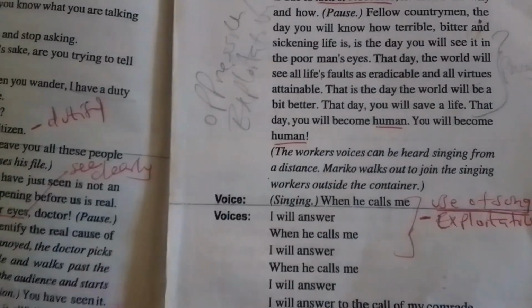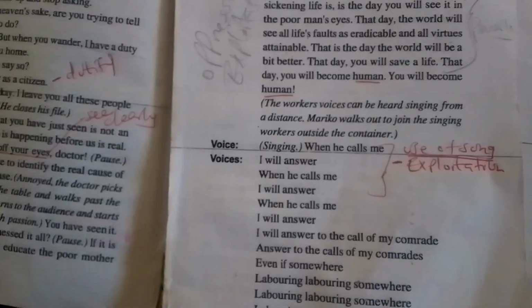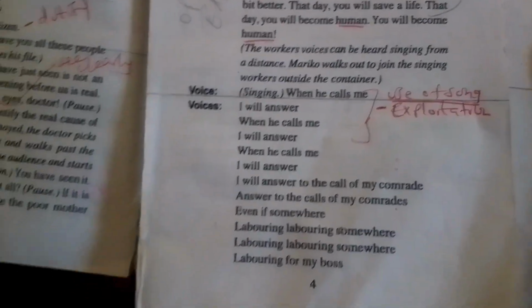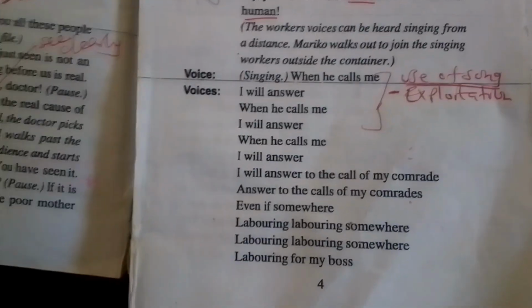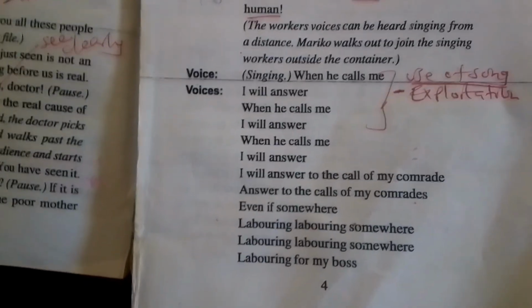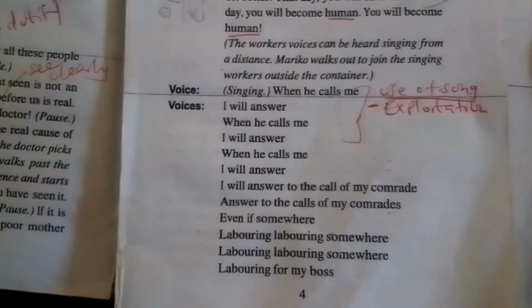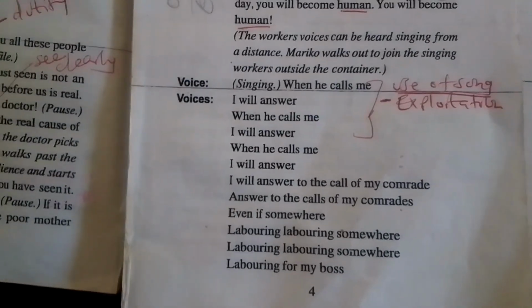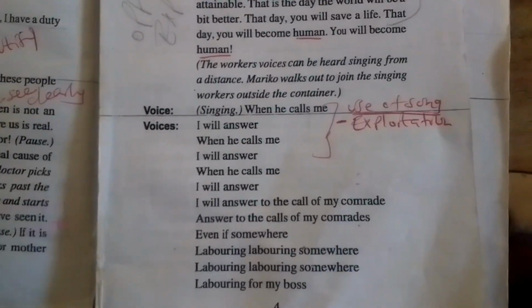They're also in solidarity. They sing together. That song we're going to see. Answer to the call of my comrades. Through the song, we're going to see that the workers are hardworking. Laboring somewhere, laboring for my boss. This means these people are laboring. They are working. And it introduces to us the plight of the workers.